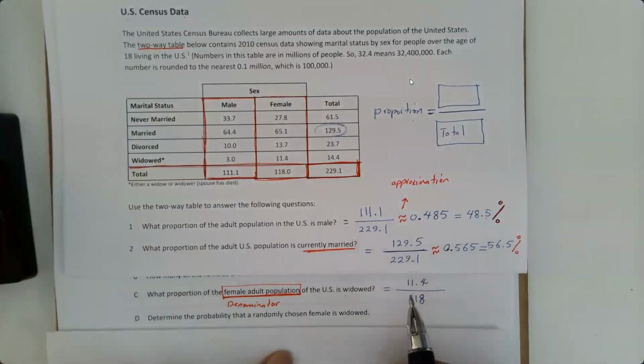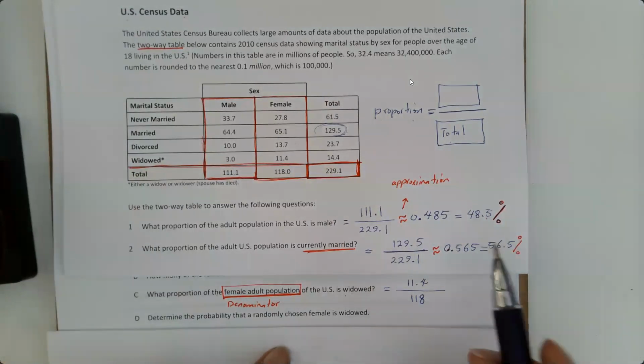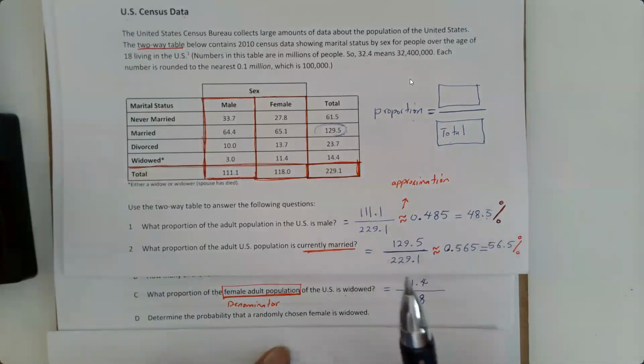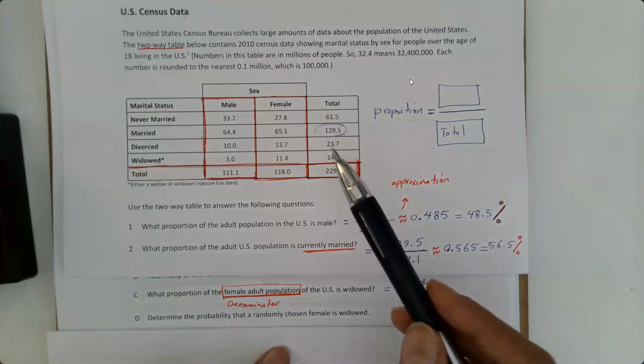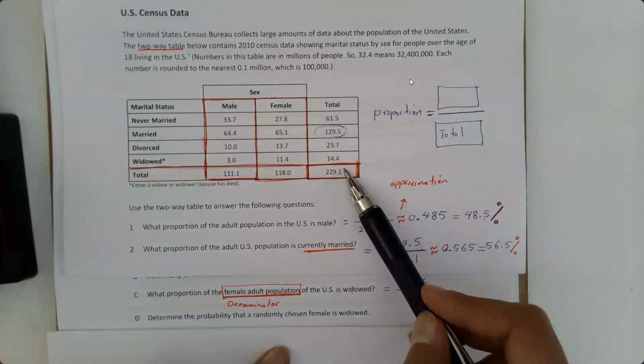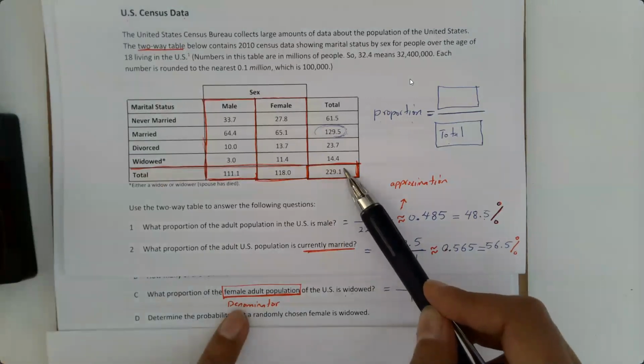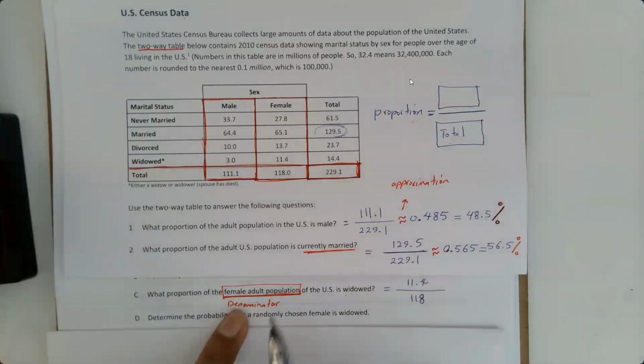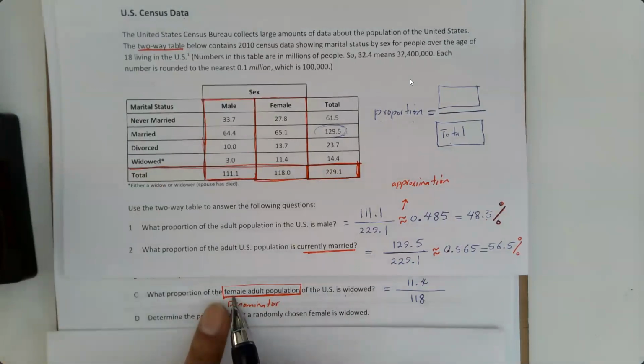So see the difference between the marginal probability and the conditional probability. For marginal probability and joint probability, we use the whole population as the denominator. But when it comes to conditional probability, we just focus on the category that we're dealing with.